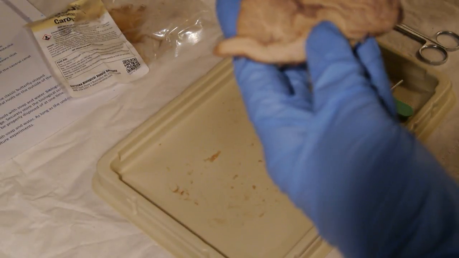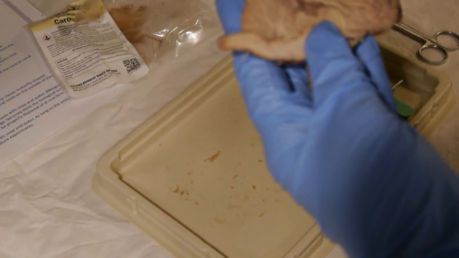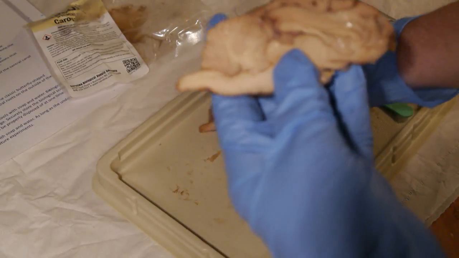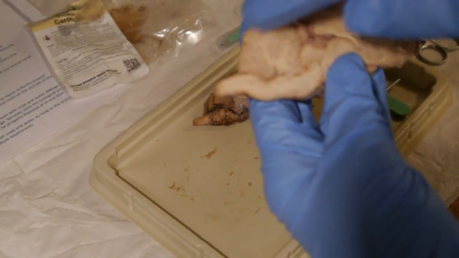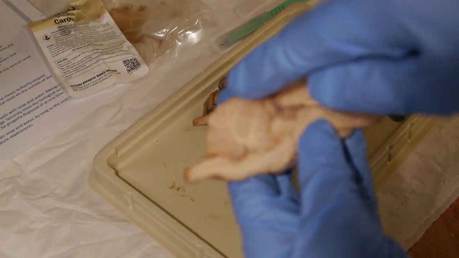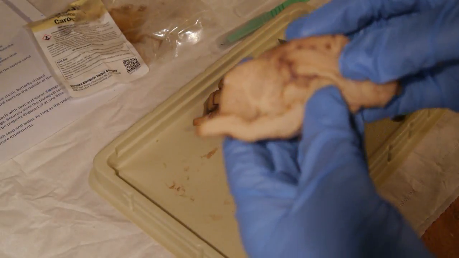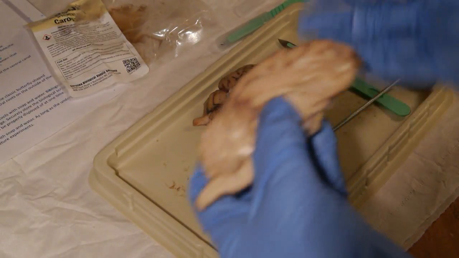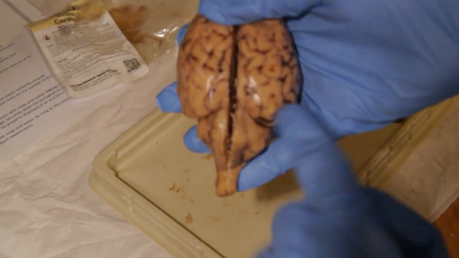So let's see, where do we have it here? I think that's right here, like the shape of it, I guess. The lateral hemispheres, like I said, we have the left and the right.